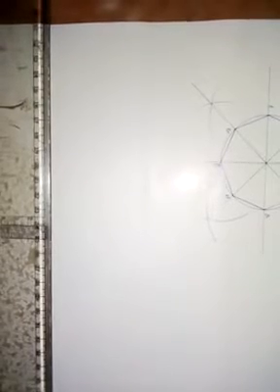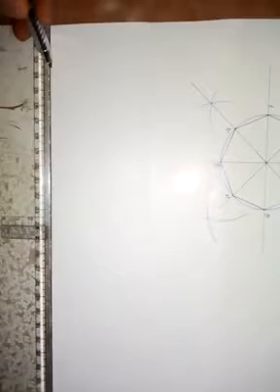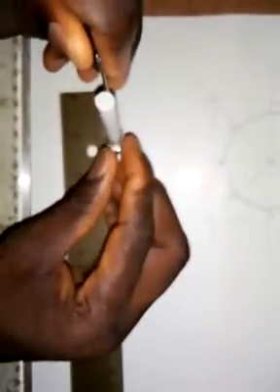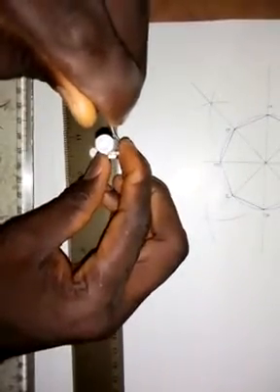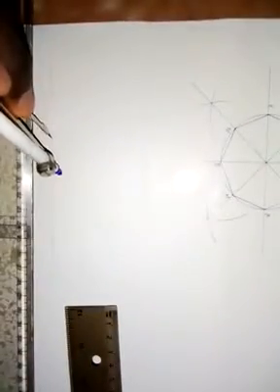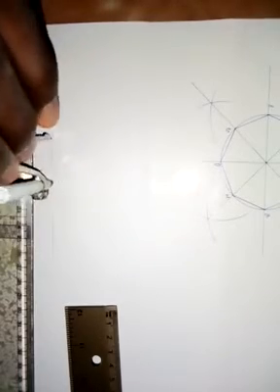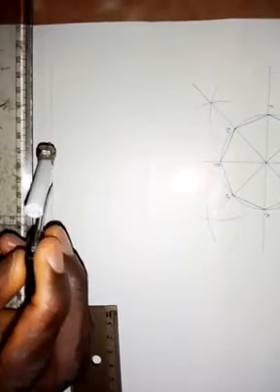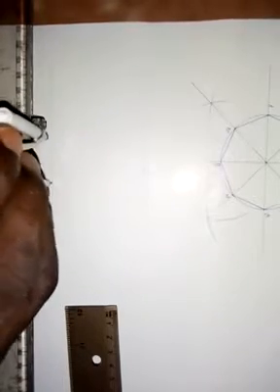So I draw a straight line. On this straight line, I will mark out 30 mm. Let me take the measurement on my ruler with my compass. This is 30. I put my compass anywhere on the line and make an arc at this point, and then I turn it to this side and make an arc here.